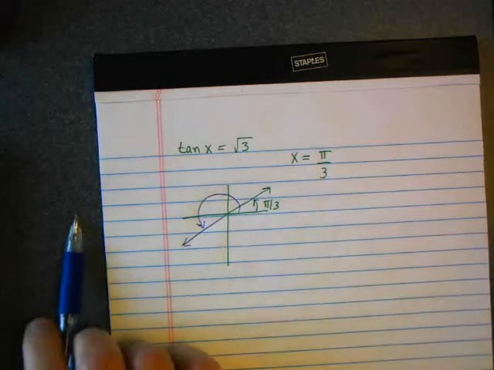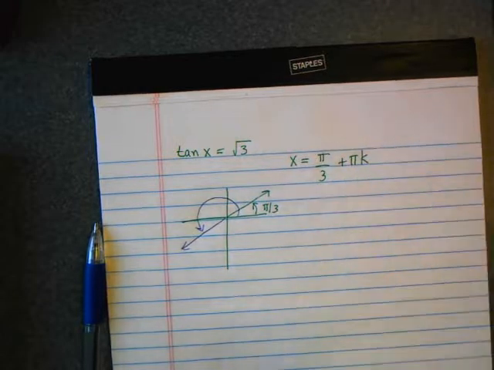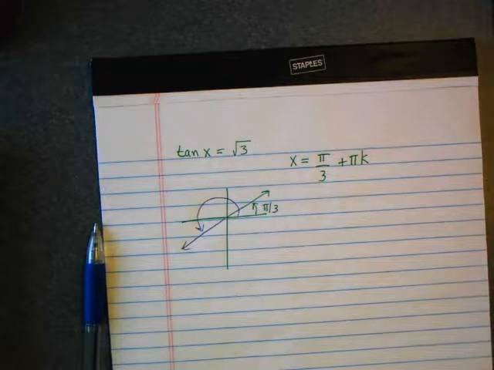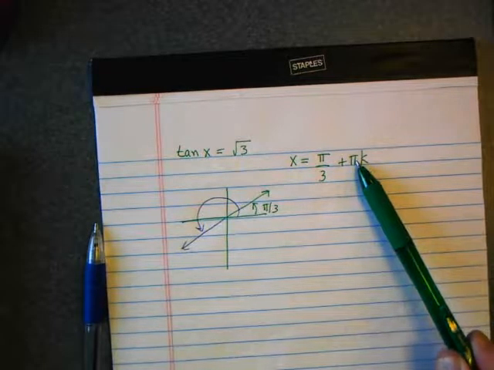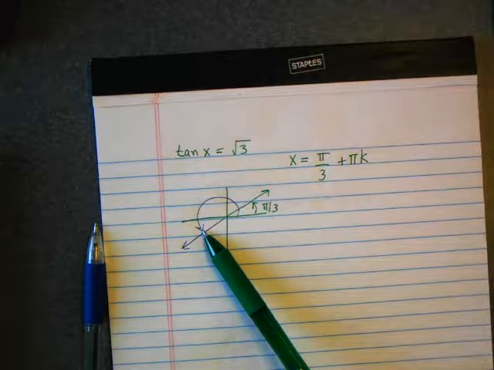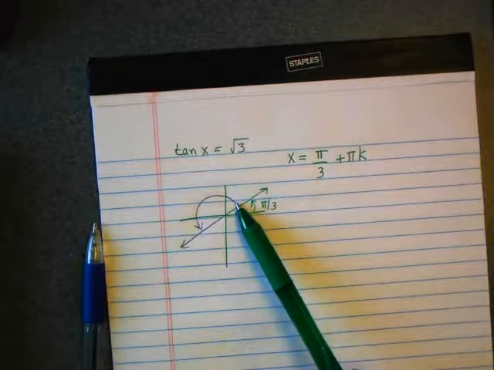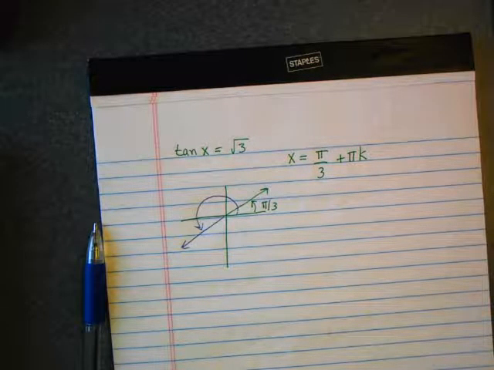So tangent, in a sense, is easier. You only have to find one answer, and then add pi k, because the period of tangent happens to be pi. If you find one answer and add pi, it's going to give you the other answer. And then add pi again, add pi again. So tangent, in a sense, is easier than sines and cosines. To solve equations with tangent, you only have to find one answer. Isn't that nice? Half the work.